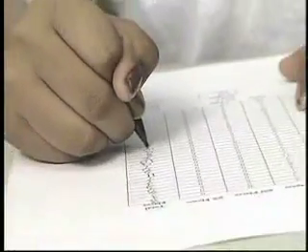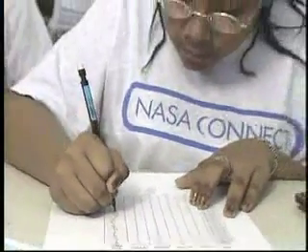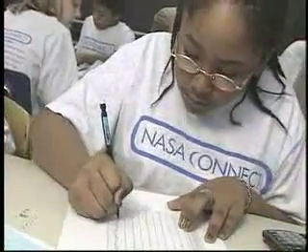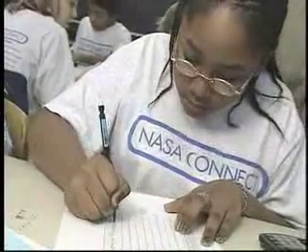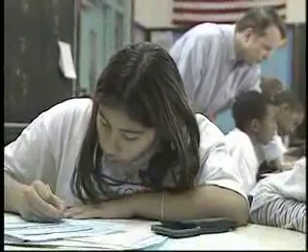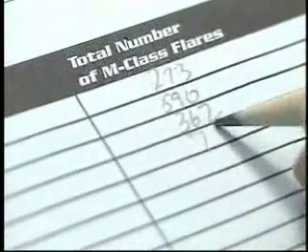Second, add all the numbers in the last column of the solar flare data sheets to determine the total number of flares in your birth month for each year. Record that number for each year in the box at the bottom of each page of the solar flare data sheet. Next, add the total number of M-class flares in your birth month for each year. Record the total number of M-class flares for each year in the box at the bottom middle of each page of the solar flare data sheet.